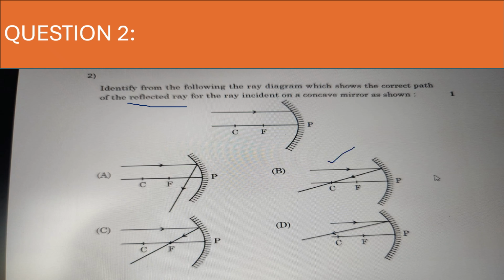The other ray, in B, is reflected but at the center of curvature. For C, it is passing through the focus, and likewise in D it is deviated, it is not passing, it is reflecting back.